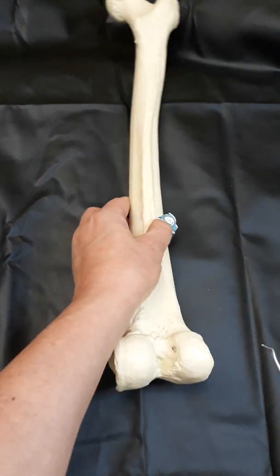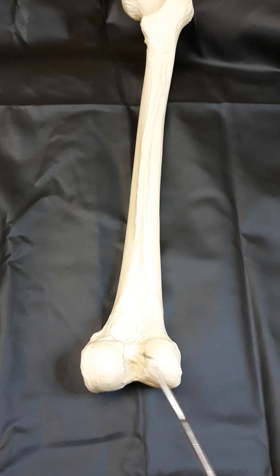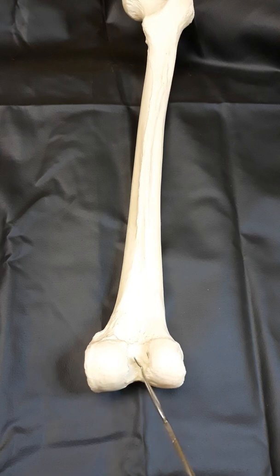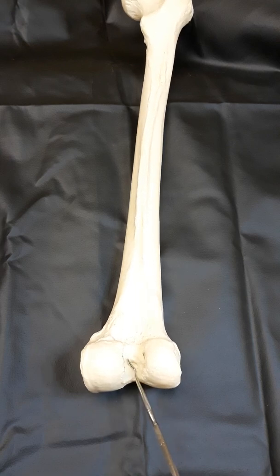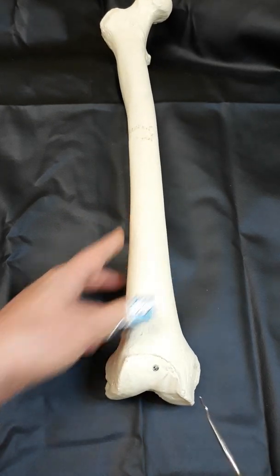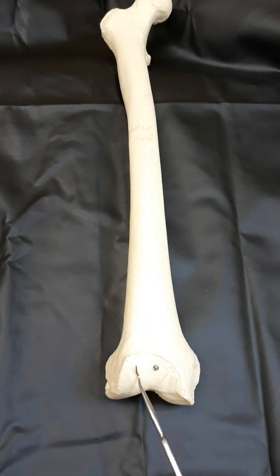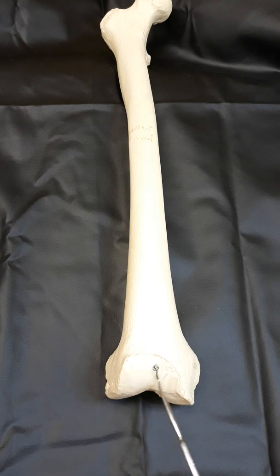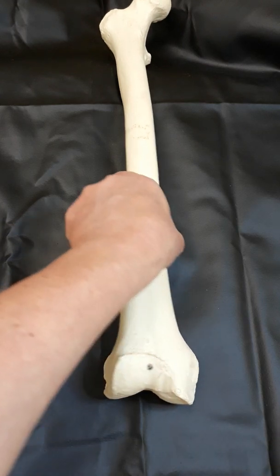On the posterior aspect, you have the two condyles at the distal end with this large ditch called the intercondylar fossa in between them, but you do not have those structures on the anterior surface. What you've got on the anterior surface is this flattened area that's called the patellar surface, where the kneecap, or the patella, is going to fit right in.